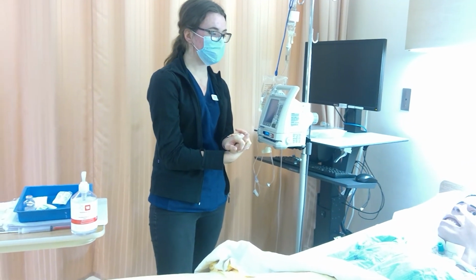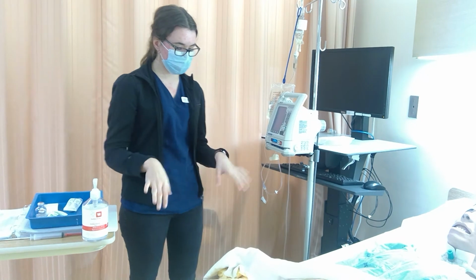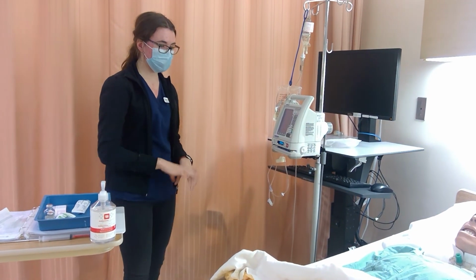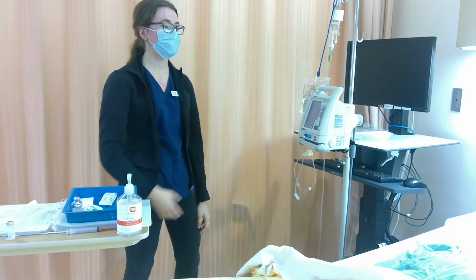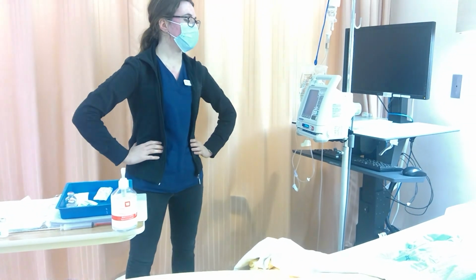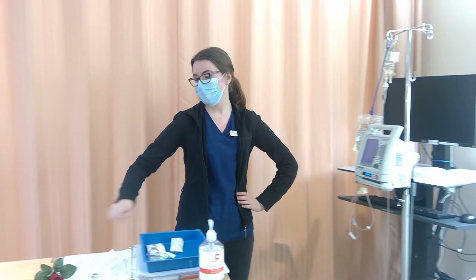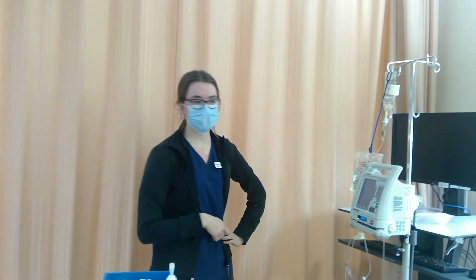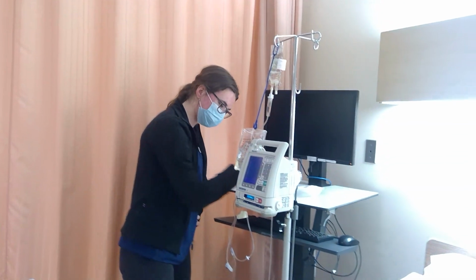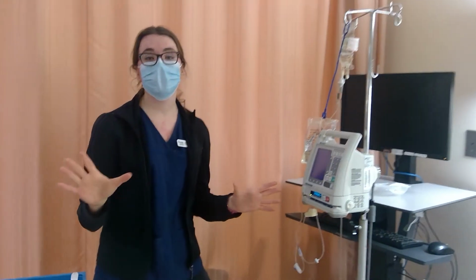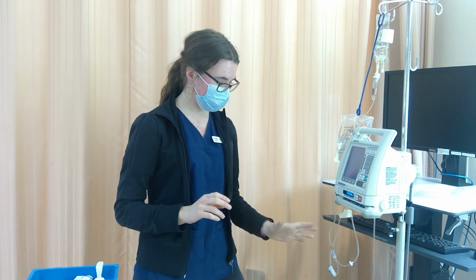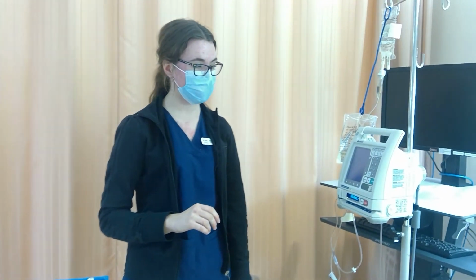I set it to beep so that it will call me back. And now I'm just going to do my last safety check. I see there's no hazards on the floor, the bed's in lowest position, the patient looks very comfortable, and our medication is infusing at the correct rate. So I'm just going to document in my MAR, and I'm going to document on the fluid balance sheet. And now that we have everything documented, we've gone through all of the 10 rights, and we've done the medication that's now infusing.